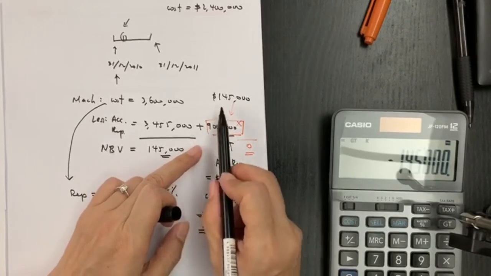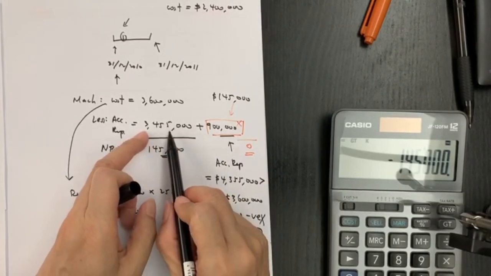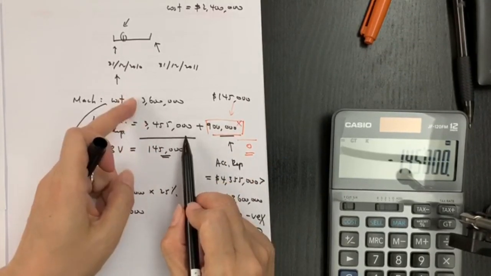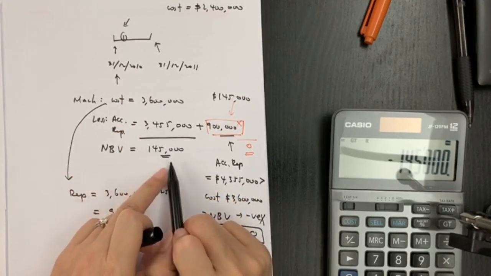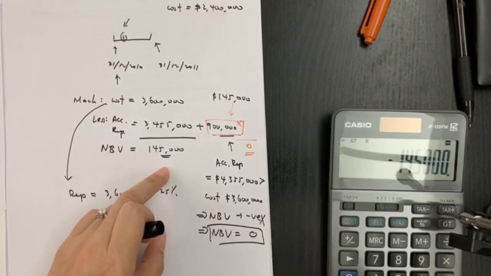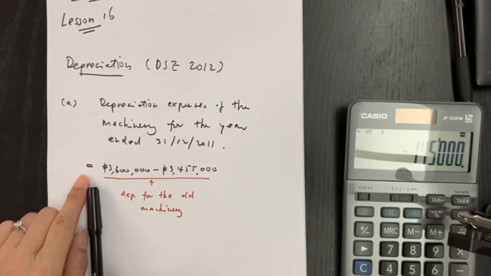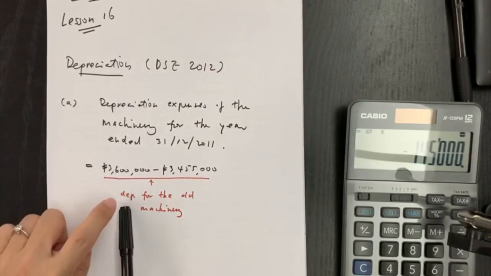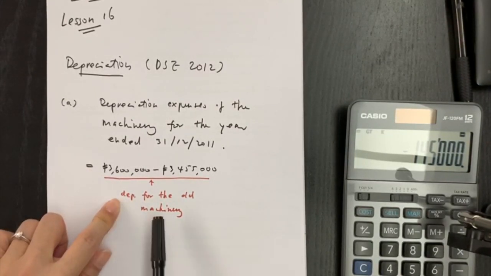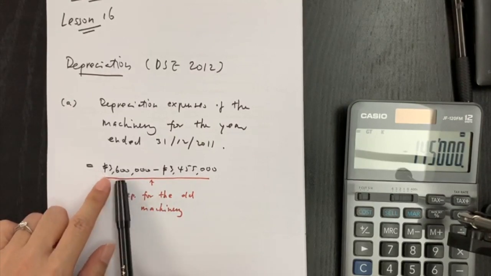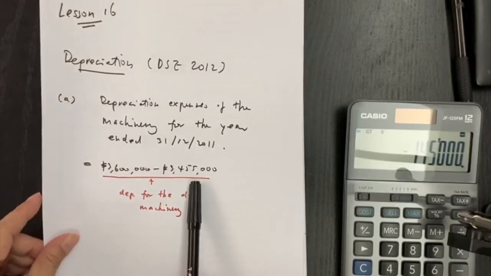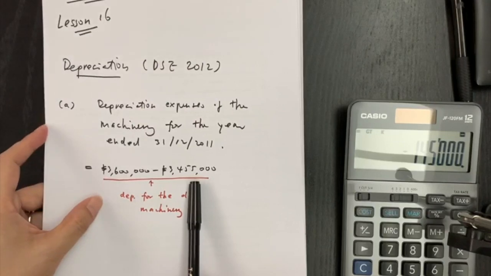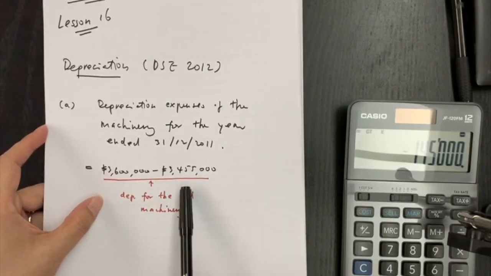So if we add this 145,000 to this figure, and this one is the same as the cost, we can work out net book value, which is equal to 0. Okay, now I can go back to my step here. So how much will be depreciation for the year for the old machine? It will be the cost minus the accumulated depreciation, because we cannot have a negative net book value.